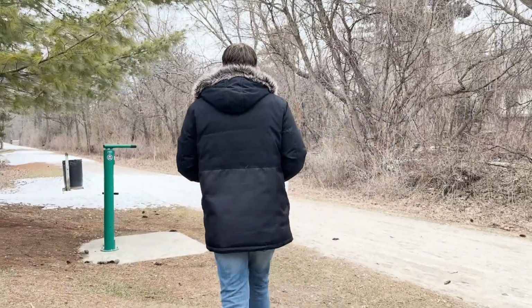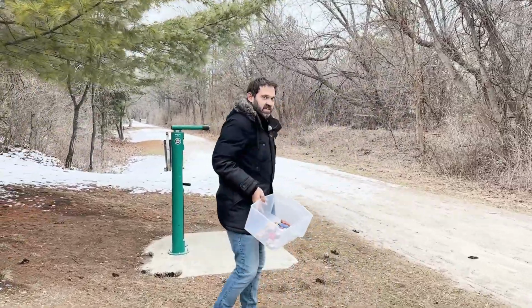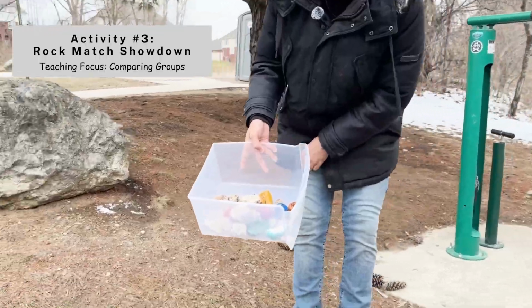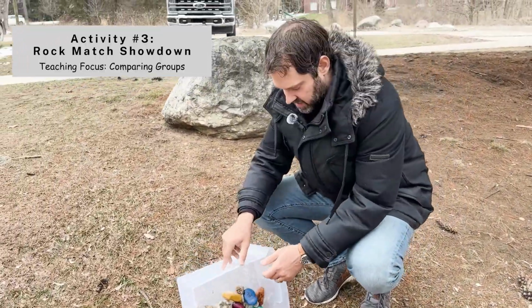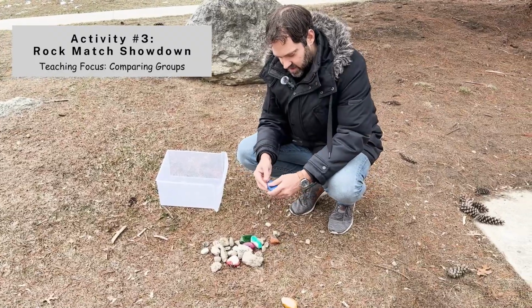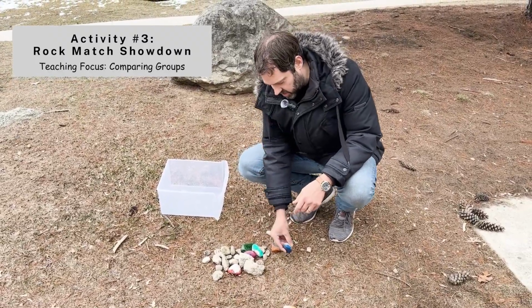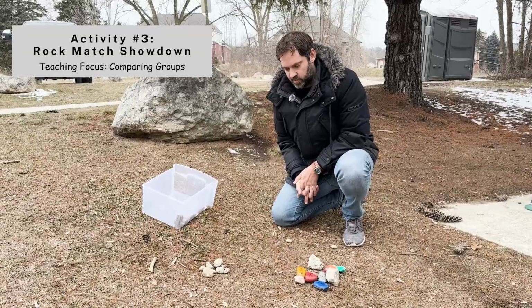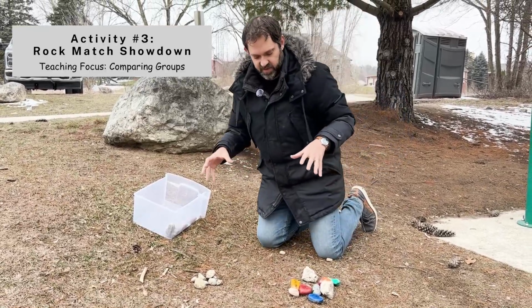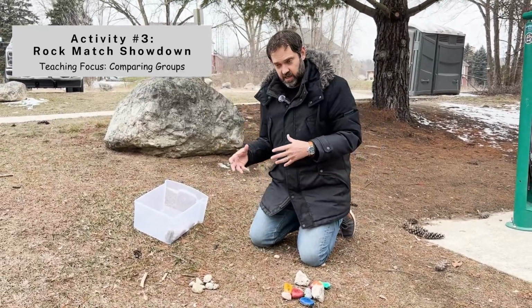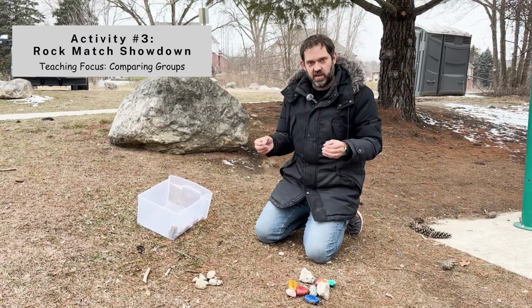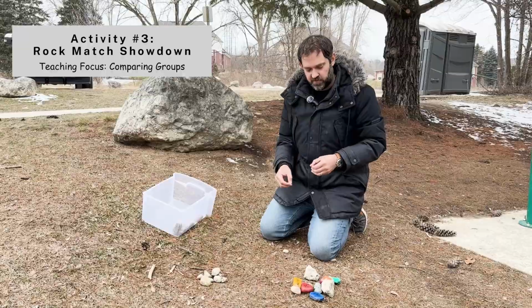All right, so the next activity is a compare and contrast activity. So you're going to take a bunch of rocks. I've got some that we use for our English language arts that are already painted, and you want to separate them into unequal groups. So the goal of this is to, one, see which group has more by doing a one-to-one correspondence with the rocks from the different groups.